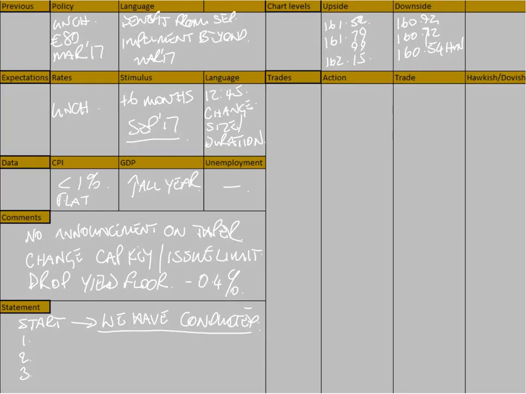Alright, next up, action. This is the big thing. This is where you can pick your trades and know exactly what they're going to do. So, first up, they could cut the stimulus. What could they cut it to? 70? 60? 50? None of these are expected.